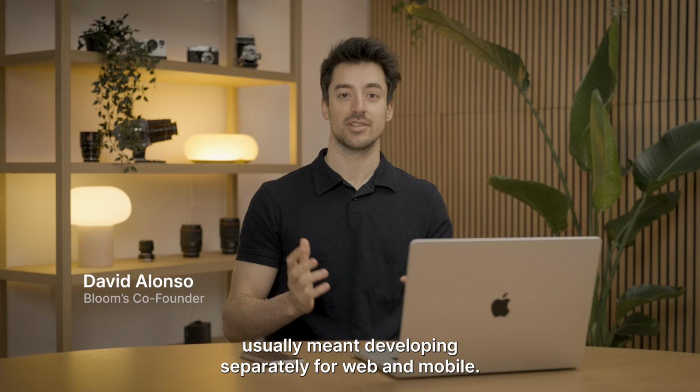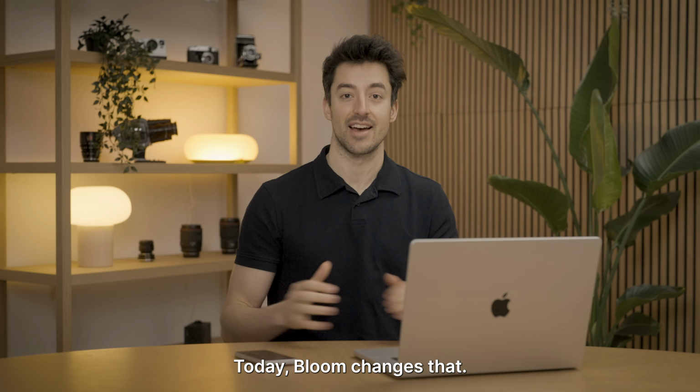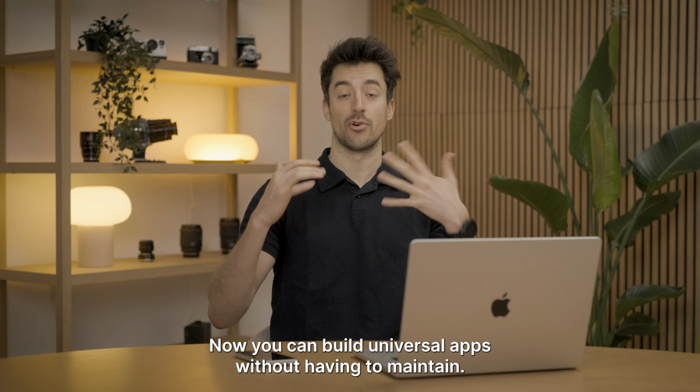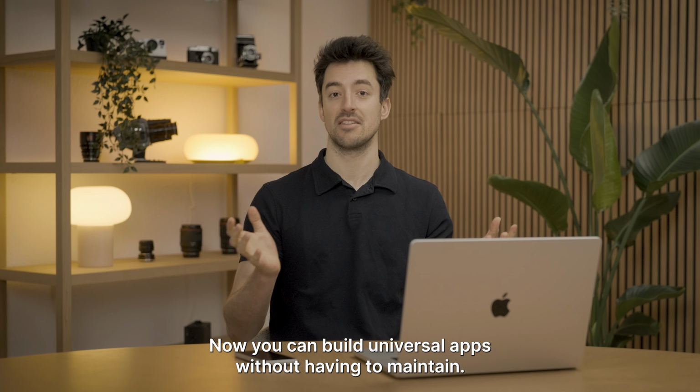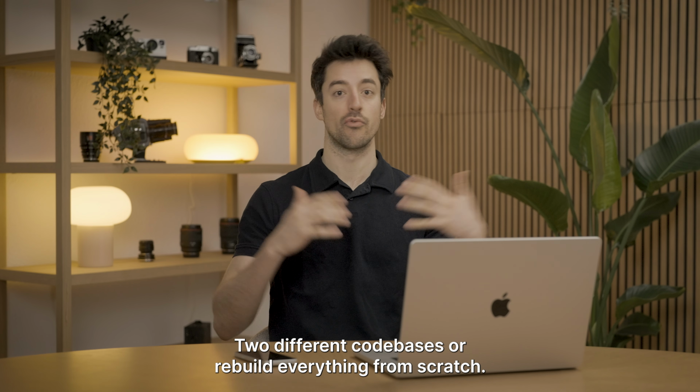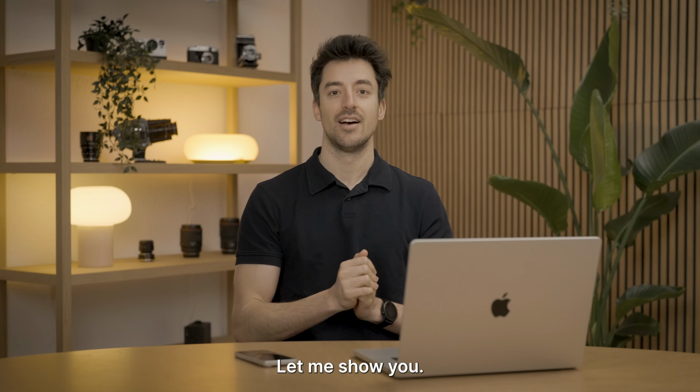Building an app in the past usually meant developing separately for web and mobile. Today, Bloom changes that. Now you can build universal apps without having to maintain 2 different codebases or rebuild everything from scratch. Let me show you.